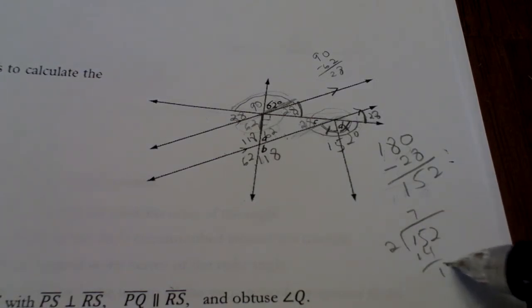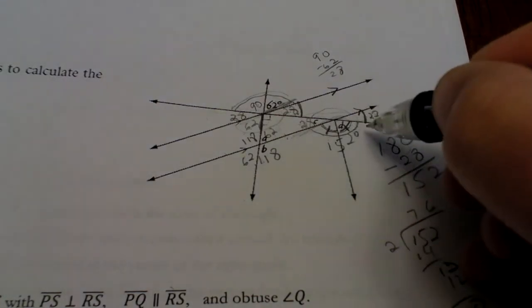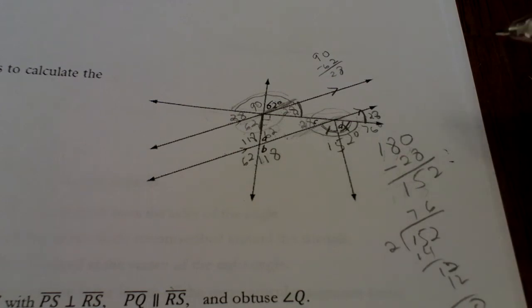76. So angle D is 76 degrees. Not easy, but it's doable. You can do this.